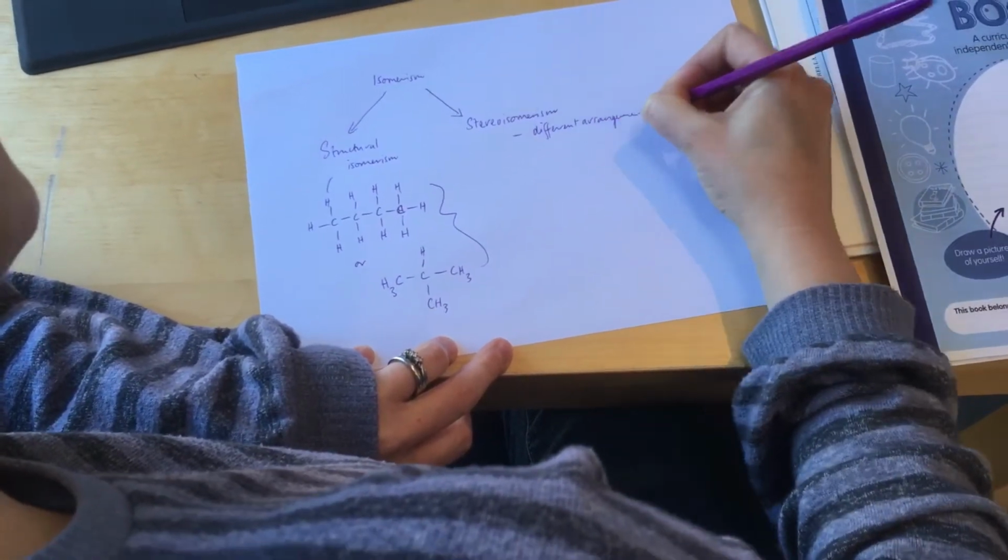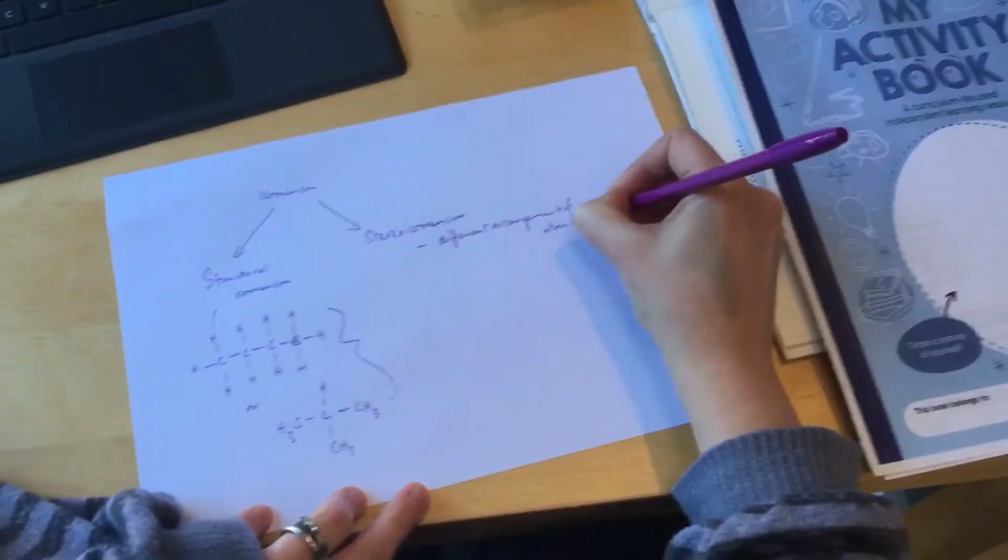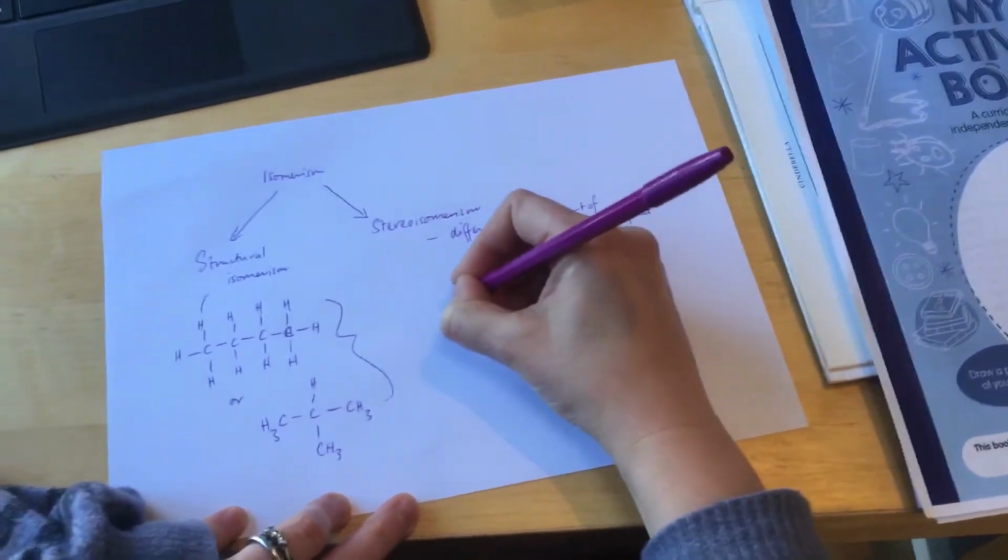And there are two types. The first type is geometric isomerism.